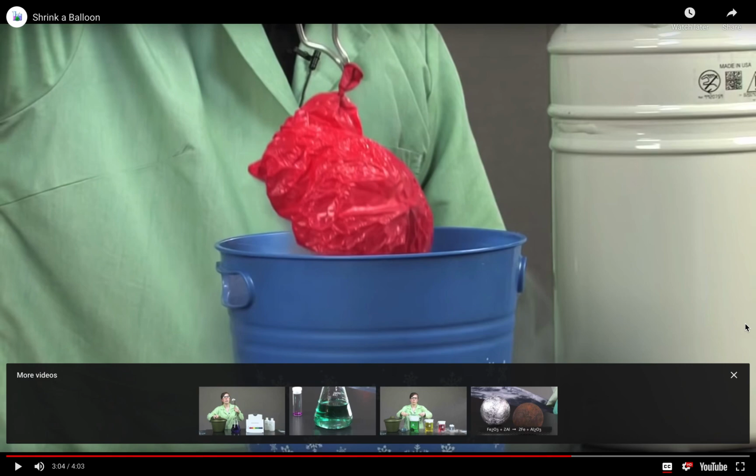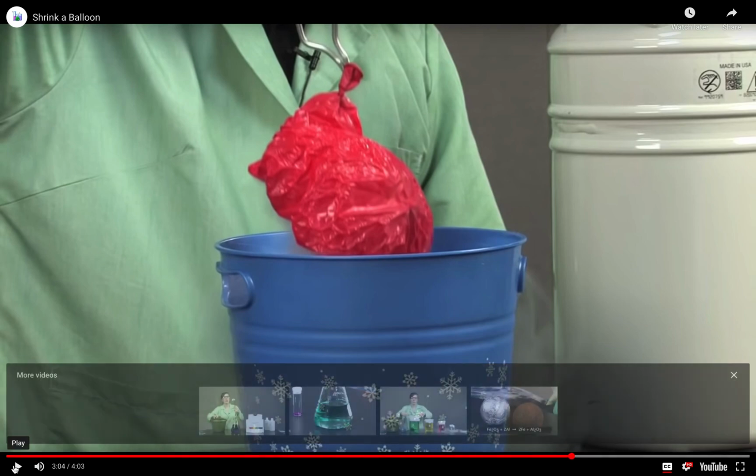And as they move slower and slower, they're not going to take up that much space. And that is why the balloon starts to shrink, because the air particles in the balloon, since they're losing thermal energy, they start to move around less and less and less and take up less volume, take up less space.